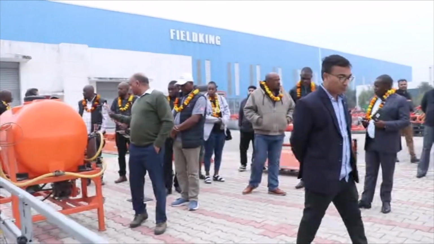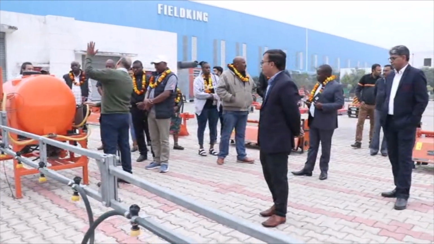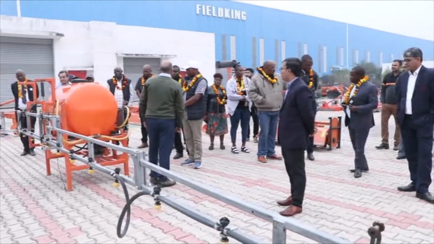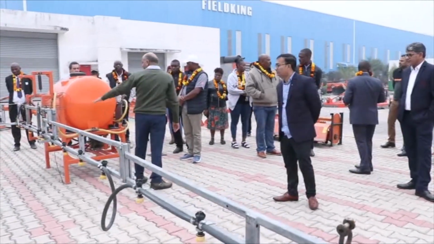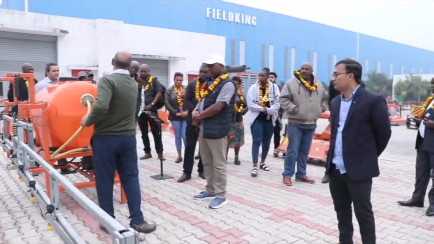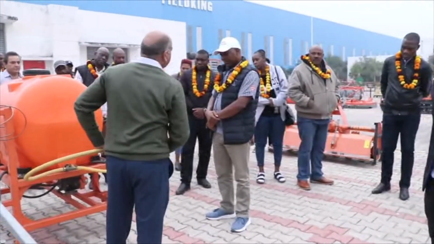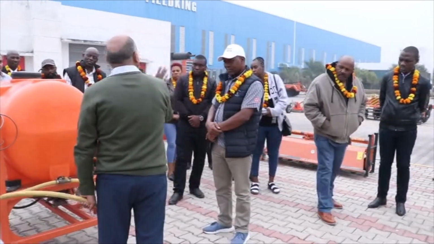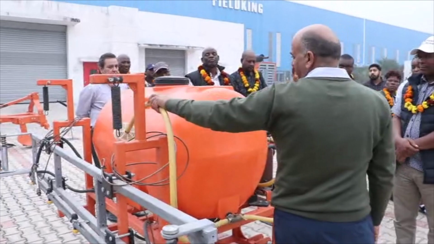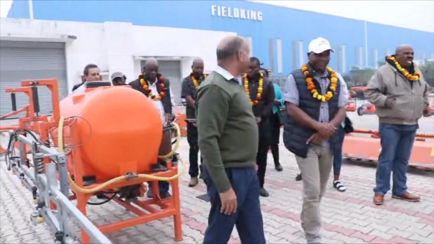You can close one side and use one side. It has its own water filling system, so no need to fill it manually. Just put this part into the source of the water, run the PTO, and it will fill itself, along with filtration.